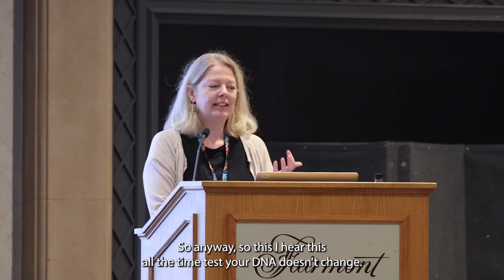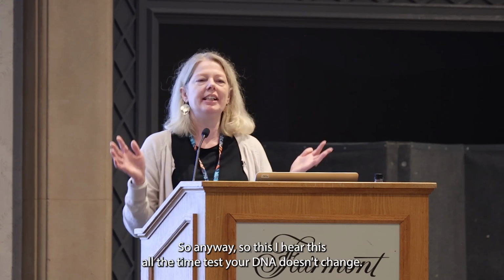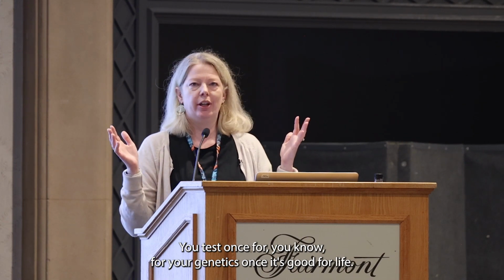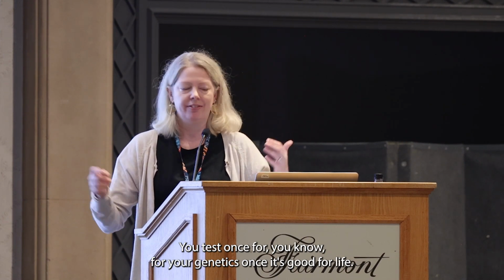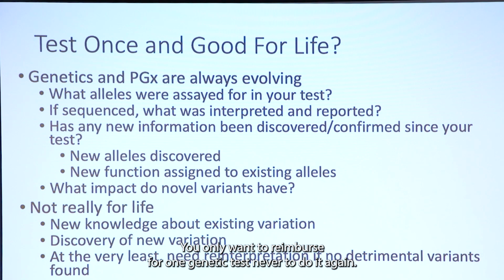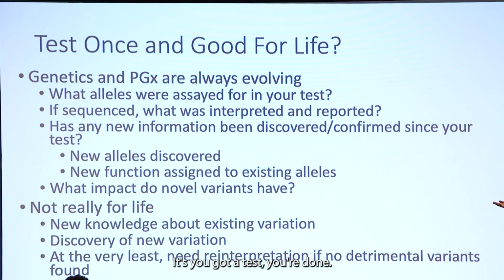So anyway, I hear this all the time. Your DNA doesn't change. You test your genetics once. It's good for life. Insurance companies only want to reimburse for one genetic test, never to do it again. We say this all the time. You got a test. You're done. But is that really true? Our knowledge is growing all the time.